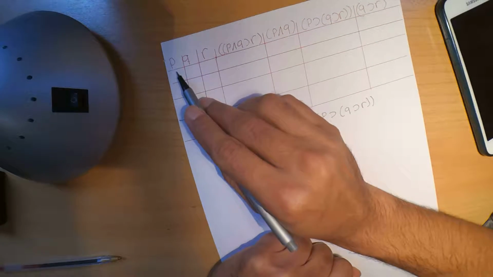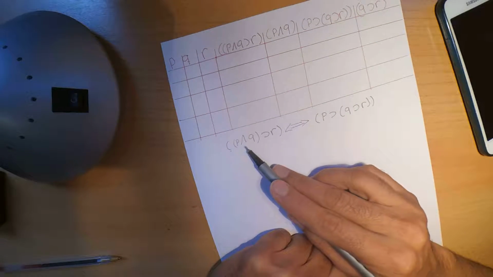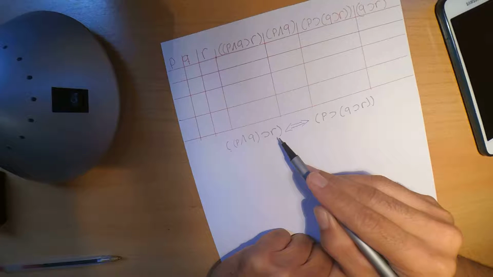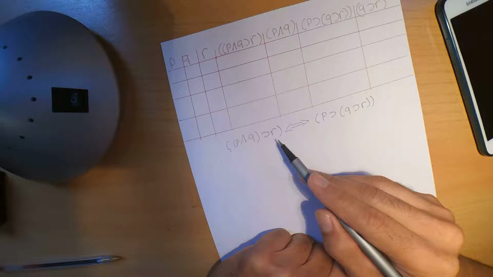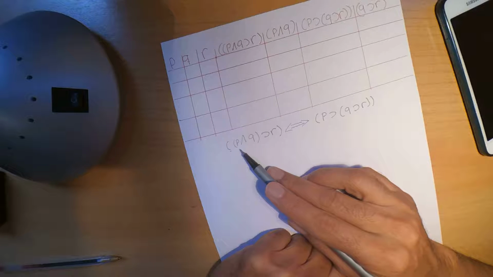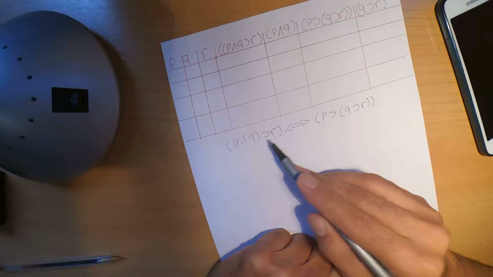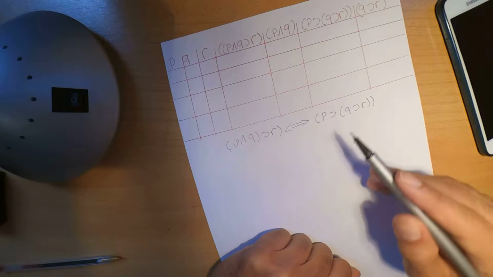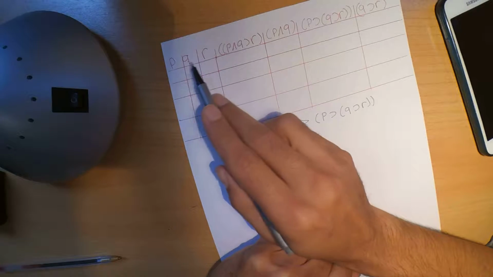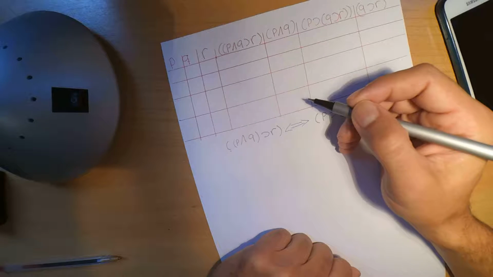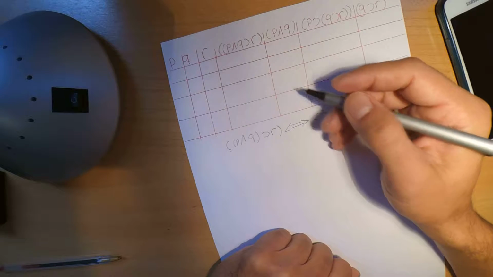First of all, we need to do our truth table. We start with P, Q, and R because there are no more elements in these letters, or non-logical constants. P, Q, and R, and there's no more. That's why I put three sections. Let's start with the truth table.